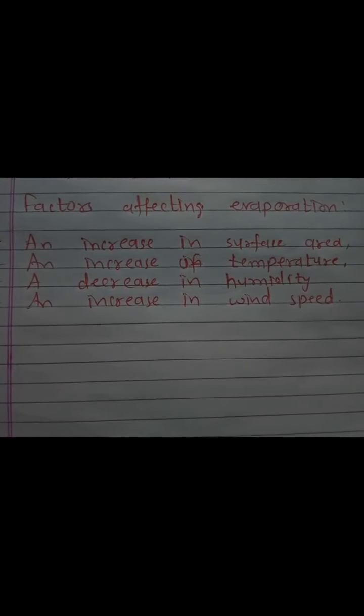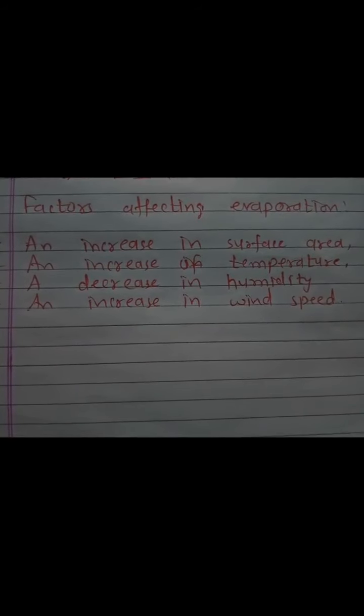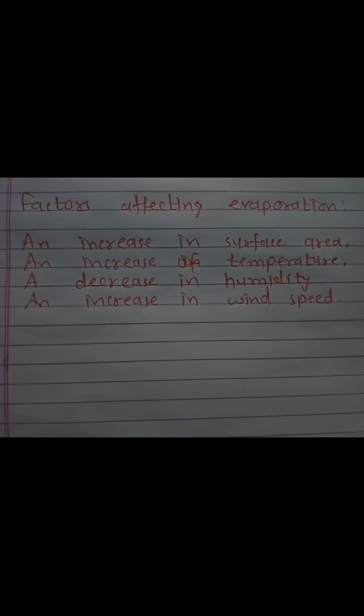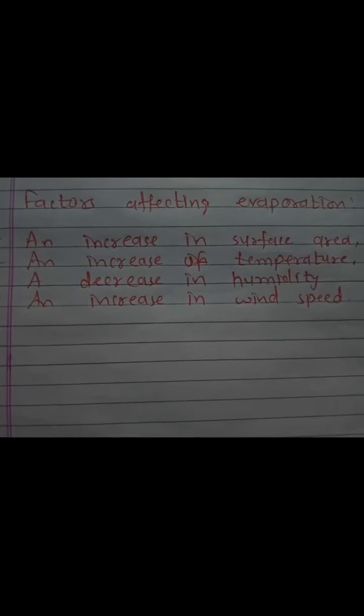The next factor which affects evaporation is decrease in humidity. Now what is humidity first? You must have studied about this term in previous classes, but let me remind you. Humidity is the amount of water vapor in the atmosphere. Humidity is more in the atmosphere during monsoons when it is raining. In the winters it is less. In the summer it is moderate.